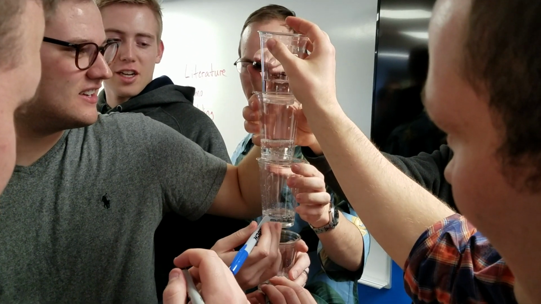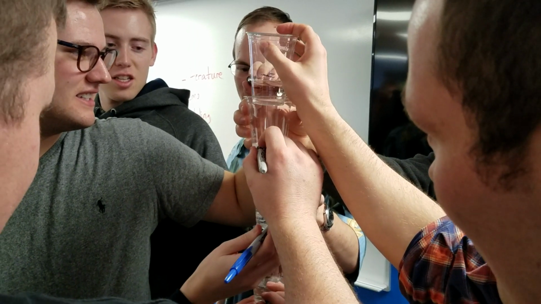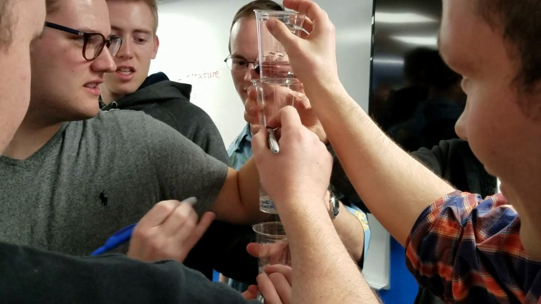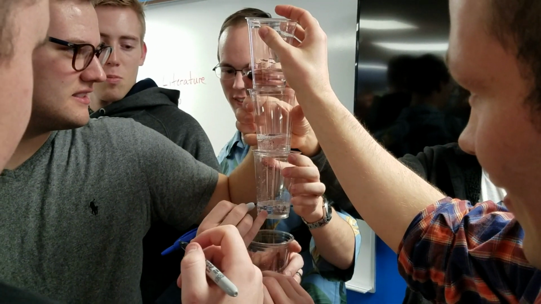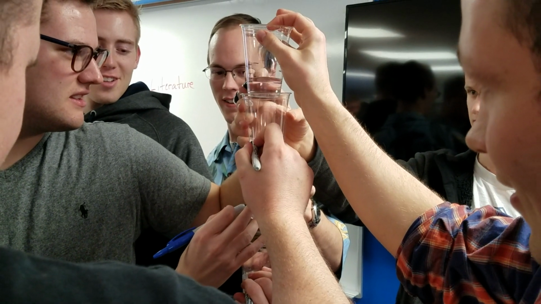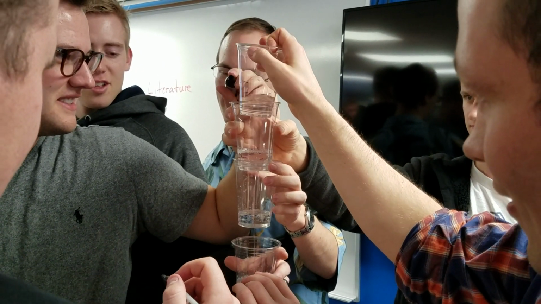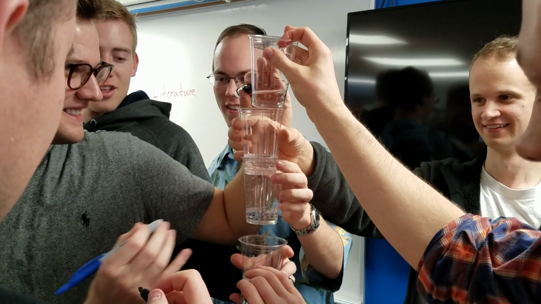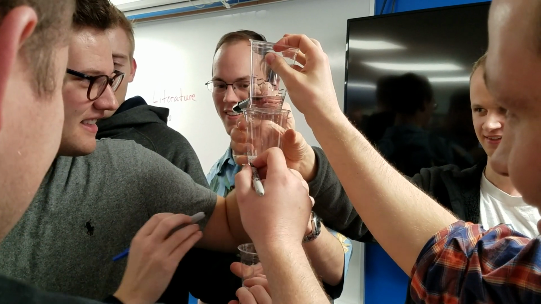Are the holes different sizes? They're about the same, actually. If I had different size holes, then it would drain differently. Man, ours is going to be boring. 105. 110. Steps. Yeah, 115. My level's going down. 120.